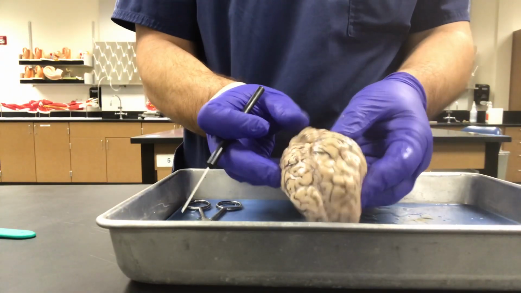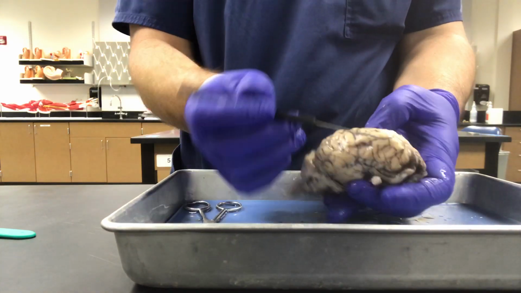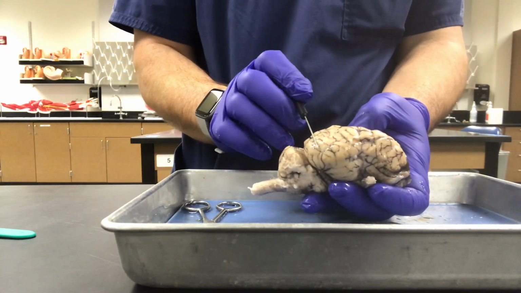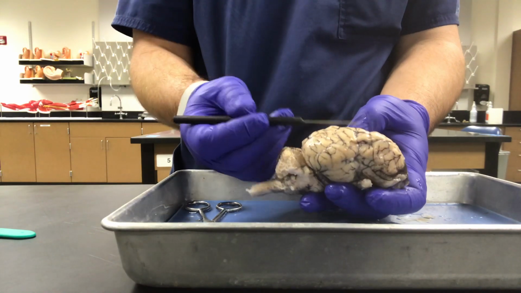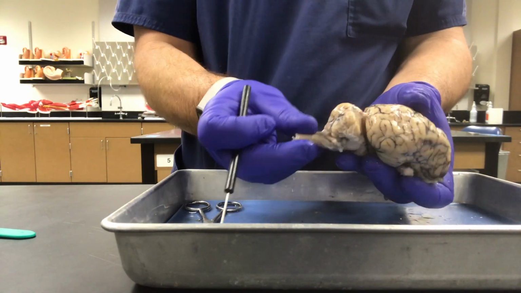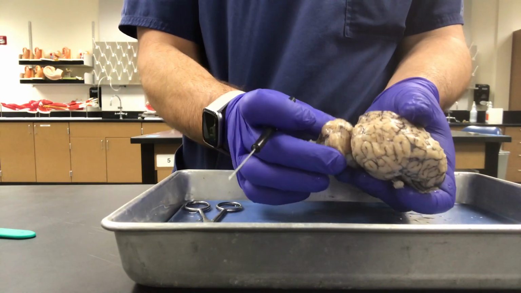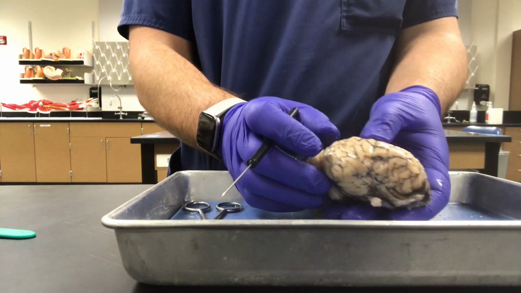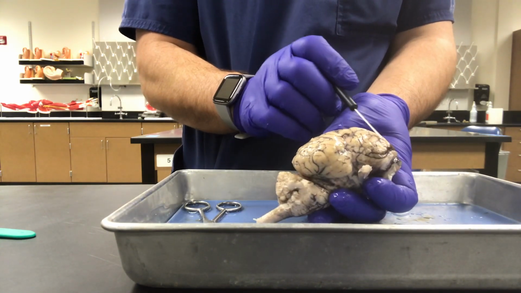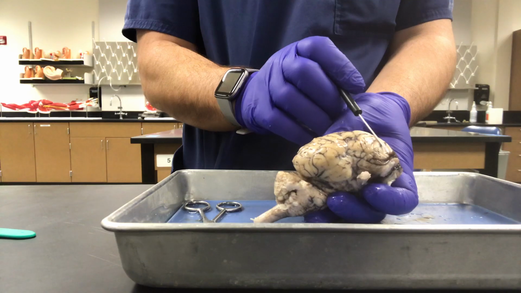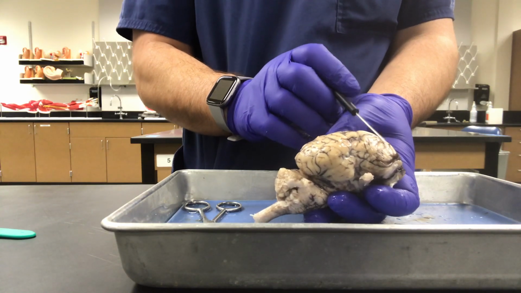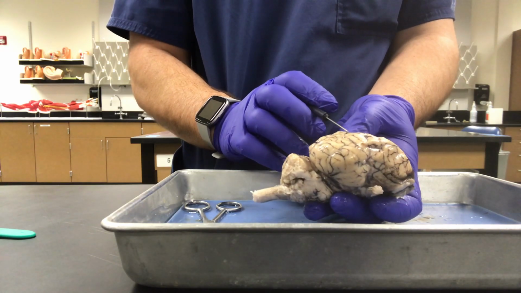Okay, so here we have a sheep brain. This is going to be the front of the brain in this area, posterior aspect of the brain, so anterior, posterior, the top and bottom. We got something coming off the back end called spinal cord. So parts of the brain I want you to be able to identify. In this anterior portion that you see right here, this is going to be called the frontal lobe. Frontal lobe.